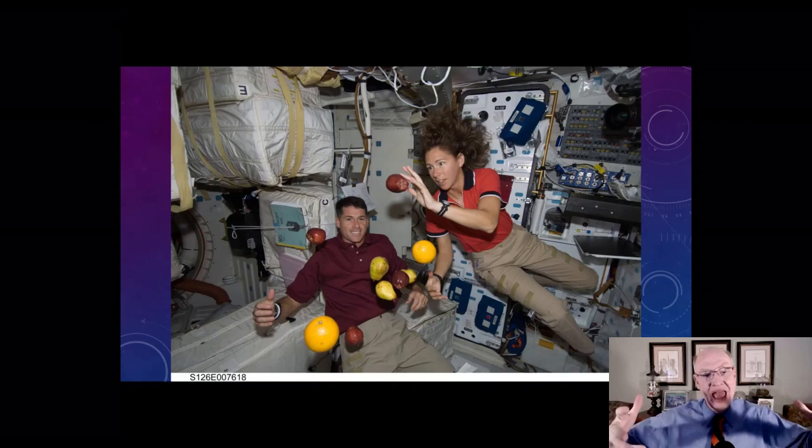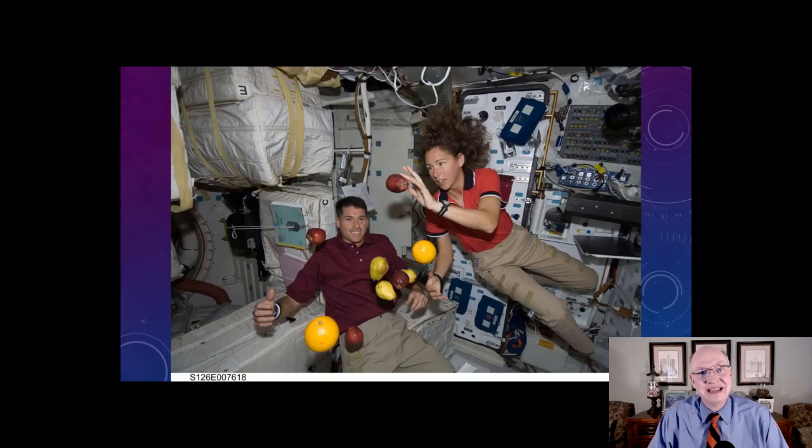And they're just floating. And you can see that there's a whole bunch of fruit in front of them, some pears and apples, looks to be some oranges, and they're just floating there weightless. Why are things weightless in space? Why are astronauts weightless in space?